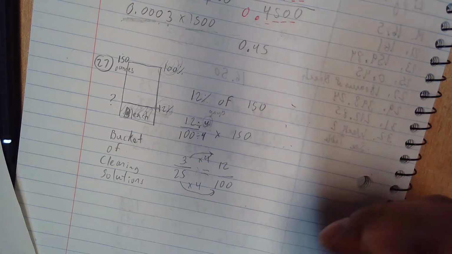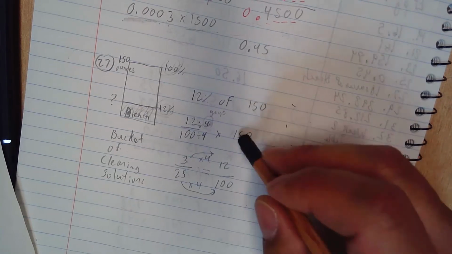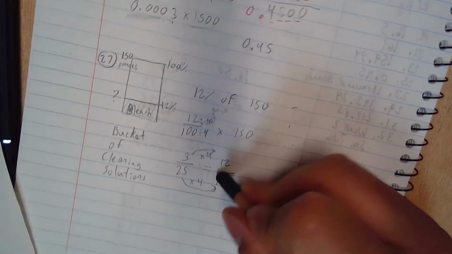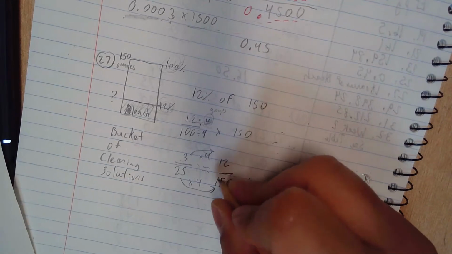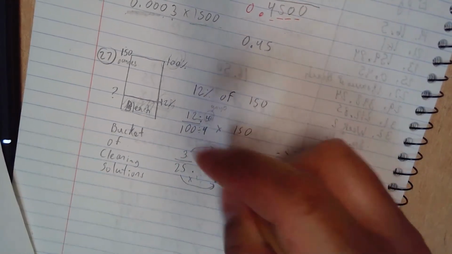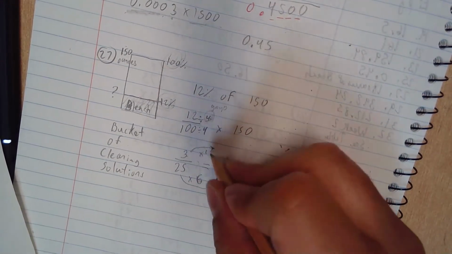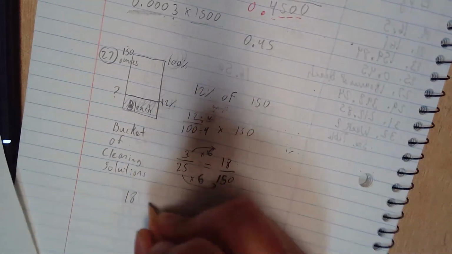Uh-oh. I made a mistake. Did you catch the mistake? It should have been 150, but I wrote 100. Now, I could edit this out, but you know what? We make mistakes, and that's okay. Now, if that changes to 150, that means this factor changes too. Now it becomes 6. And now it becomes 18. Hence the answer, 18 ounces of bleach.